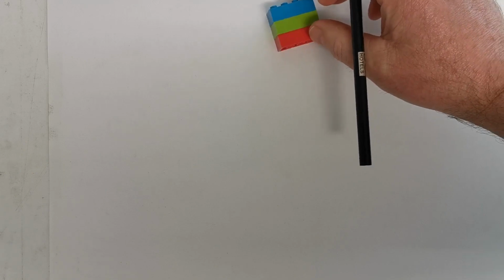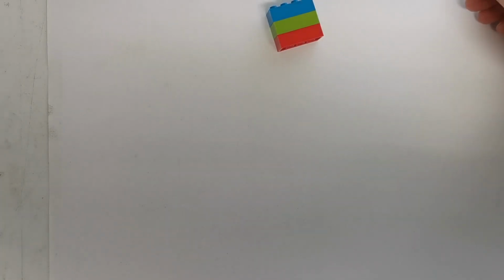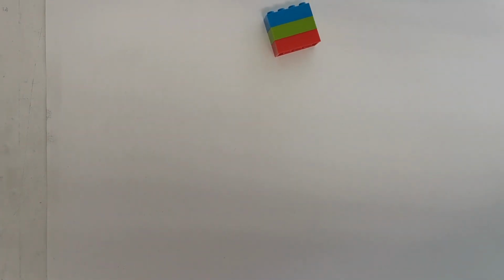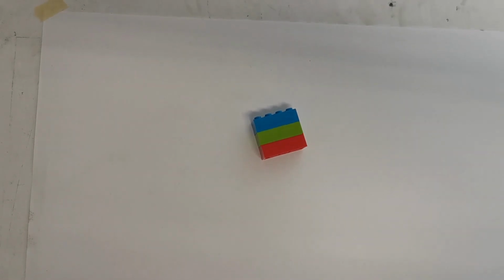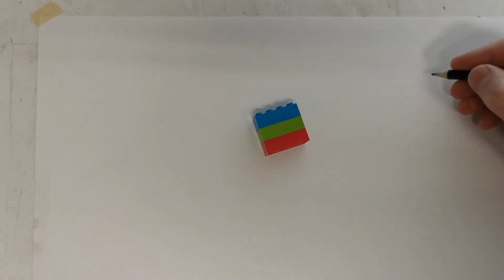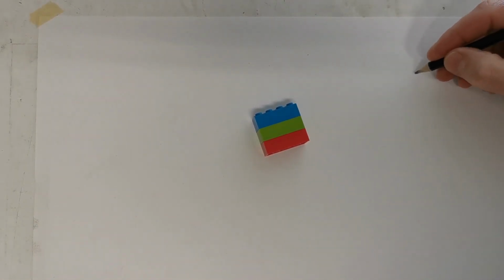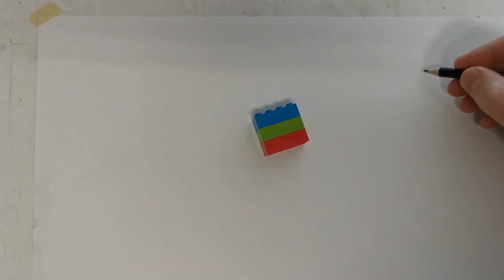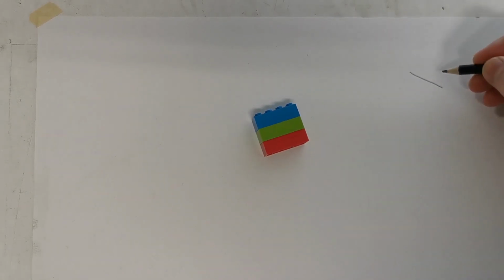Okay, now to begin this exercise, here is my block, so I'll just lay it there. But what I would like to do is sketch that. Just make sure that the camera is catching this. Okay, so I'm going to sketch up to the side my 3D block.